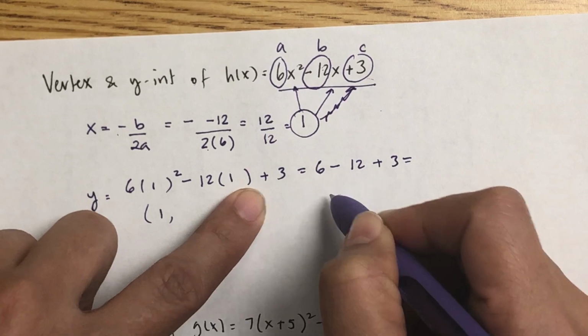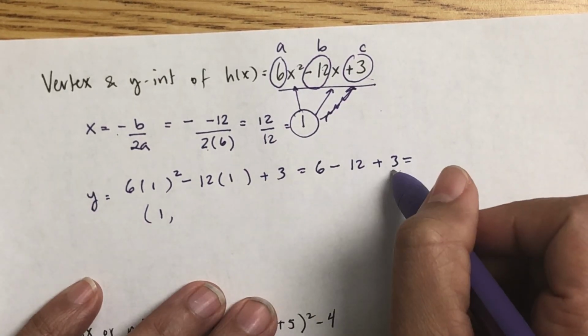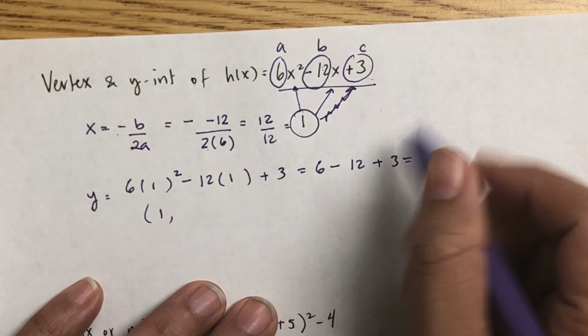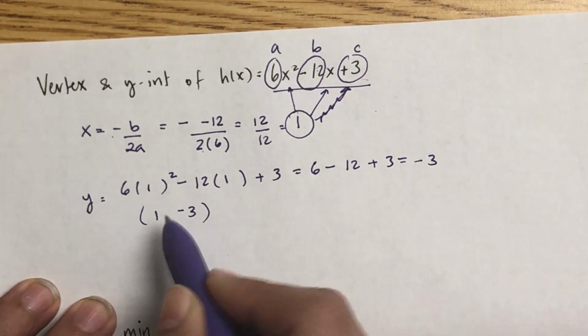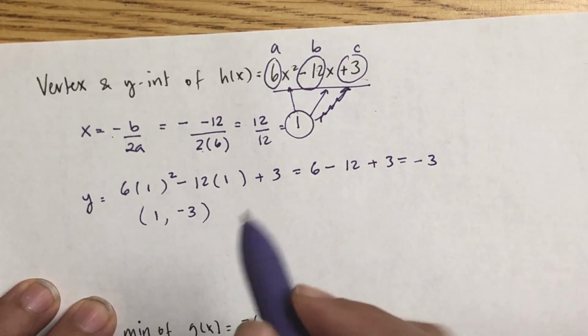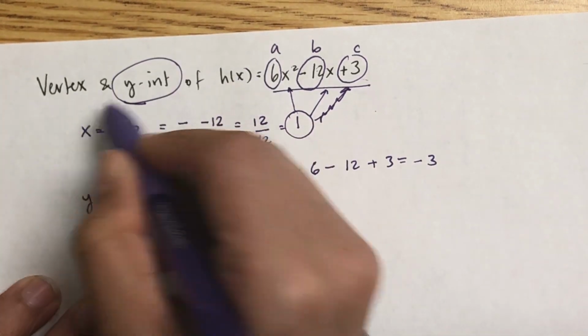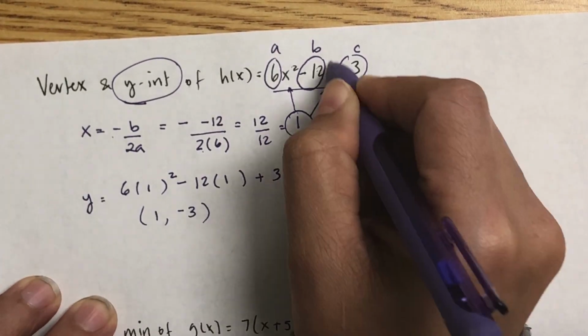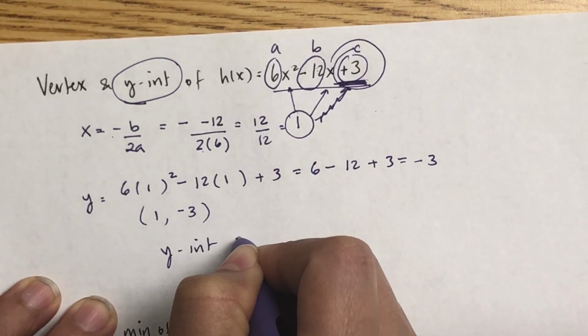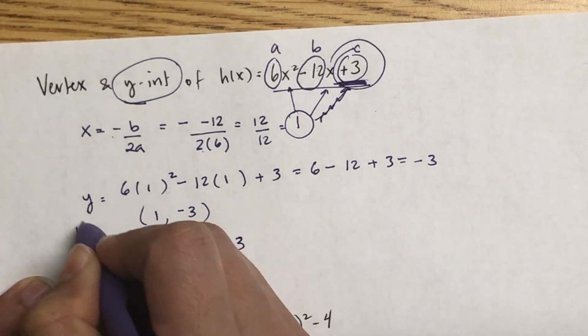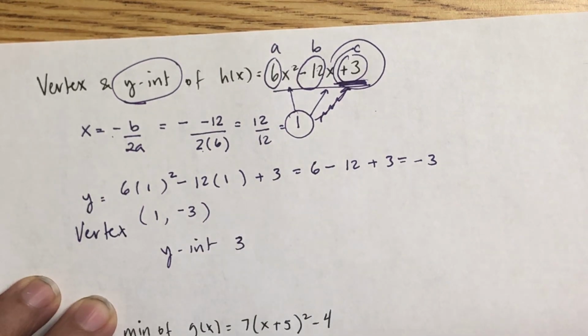And of course, you could just punch this in the calculator. 6 plus 3 is 9. 9 minus 12 is negative 3. So my vertex is 1, negative 3. My y-intercept, whenever it's standard form, is always c. So my y-intercept is 3. So here's my vertex, and that's my y-intercept.